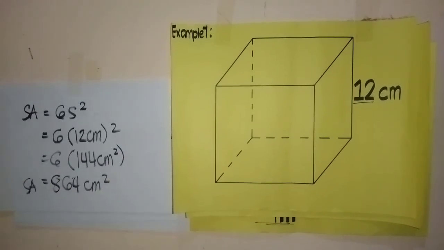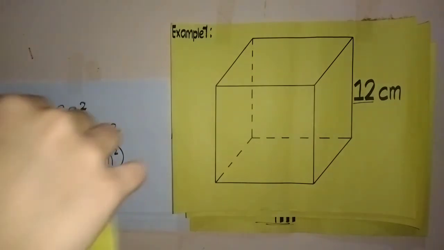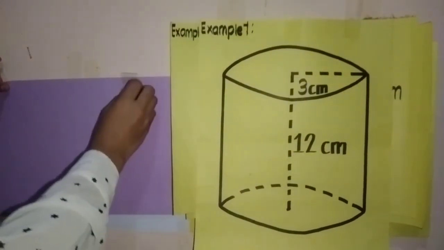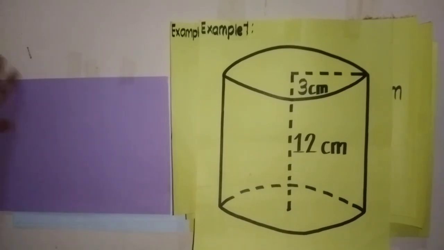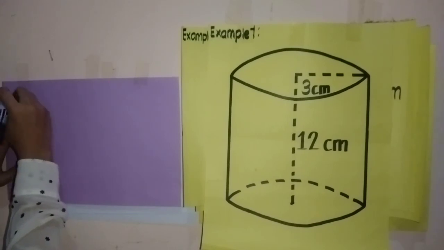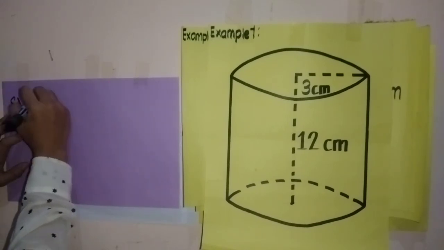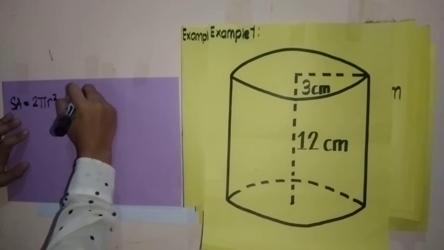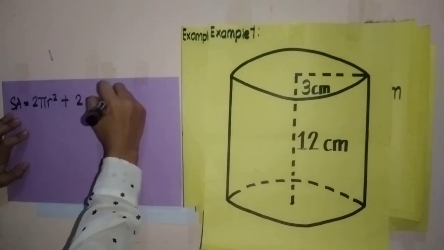So now we will proceed to getting the surface area of a cylinder. So the formula for getting the surface area of a cylinder is SA equals 2 pi radius squared plus 2 pi radius times height.